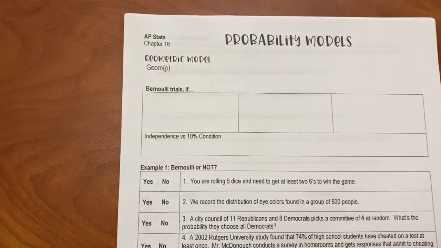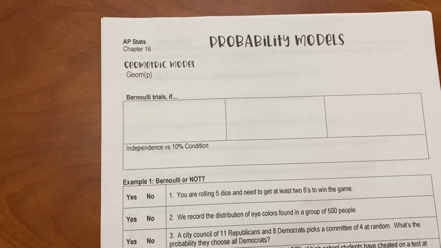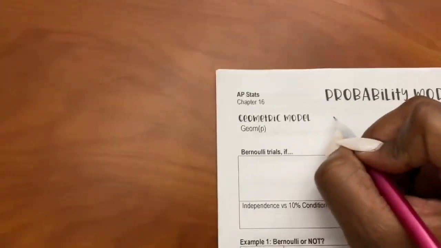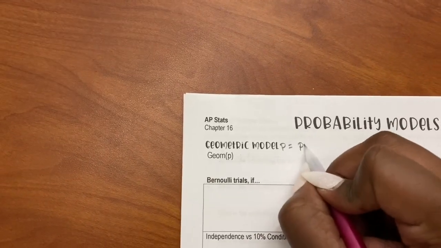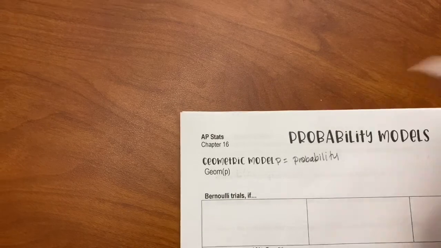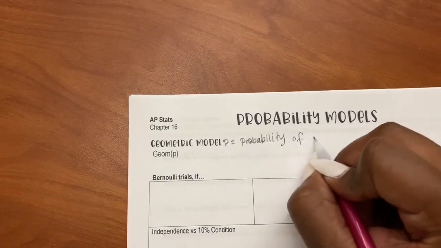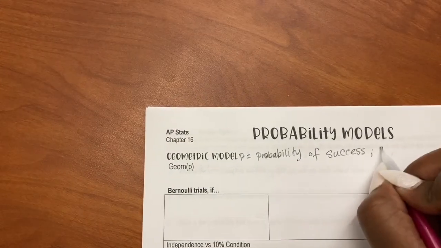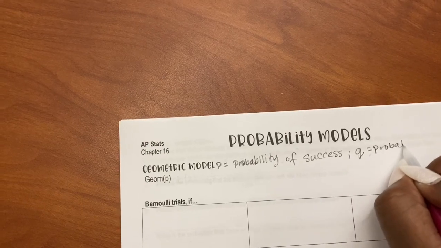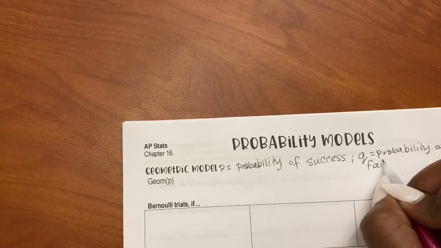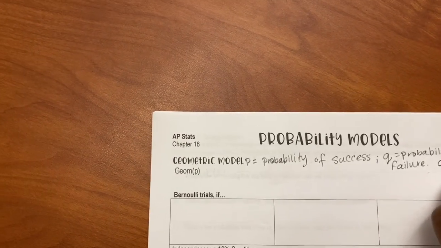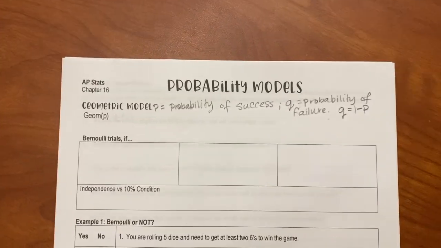Hey y'all, we're in chapter 16, and so we are talking about probability models. There are two models that we will examine, geometric and binomial. So for the geometric model, we have P, which is the probability of success, and then we have Q, the probability of failures. The way that P and Q are related is that Q is equal to 1 minus P.